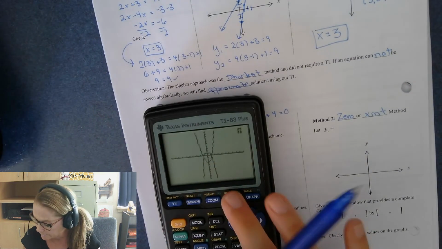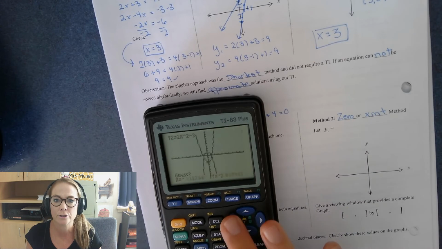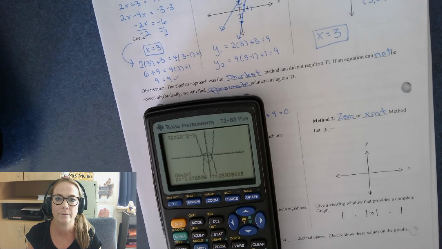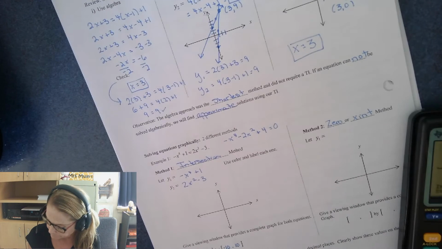So I'm going to go second trace 5, okay, and I'm just going to say this is the first curve, yes, this is the second curve, yes, and then I'm going to push the cursor to one of the two. I'm going to have to go through this process twice. All right, so it's going to tell me that x is negative 1.112. All right, so there we go.